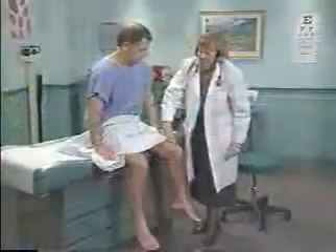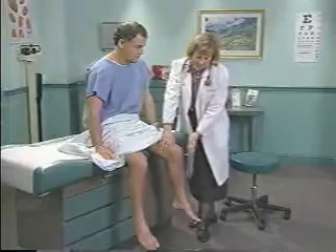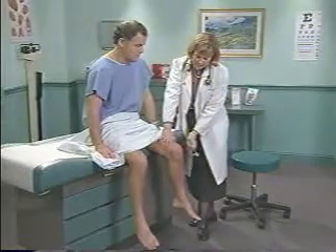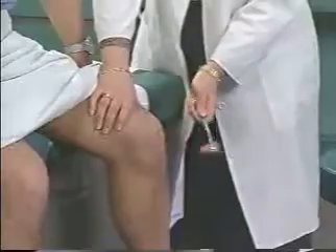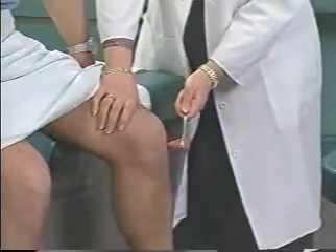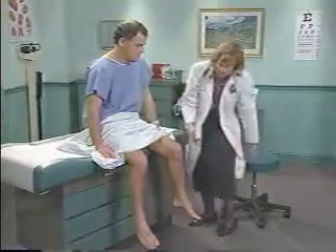Next, test the patient's motor function by assessing his deep tendon reflexes. First, test the quadriceps reflex. Have the patient sit up with his legs relaxed and dangling over the edge of the exam table. Place one hand above the knee. Then tap his patellar tendon with the reflex hammer. The lower leg should extend and the quadriceps should contract.